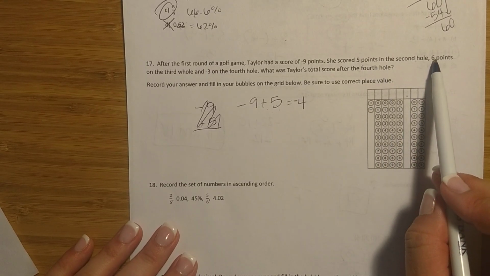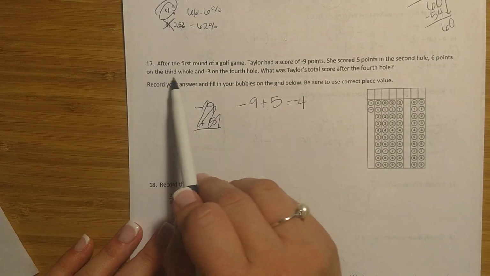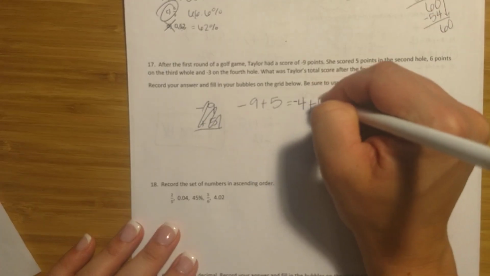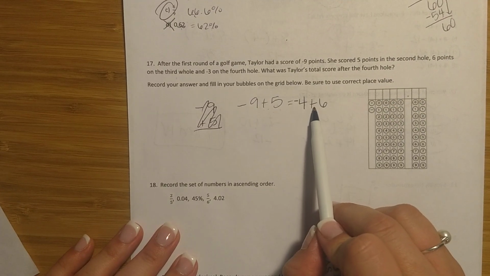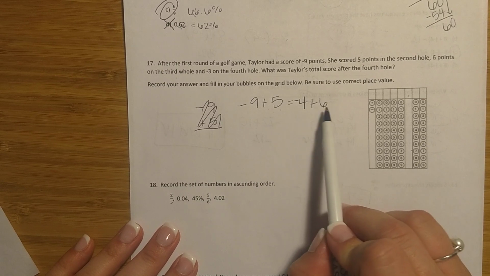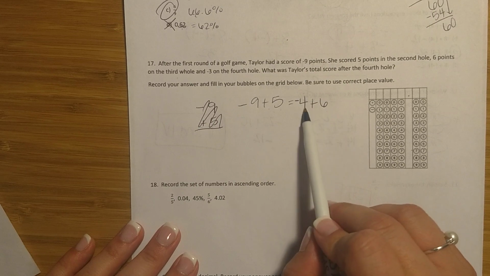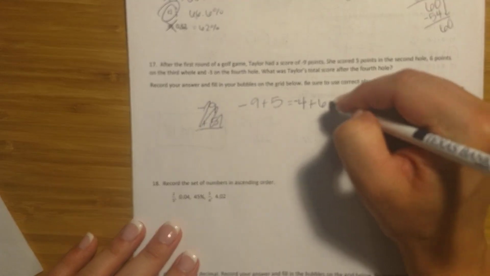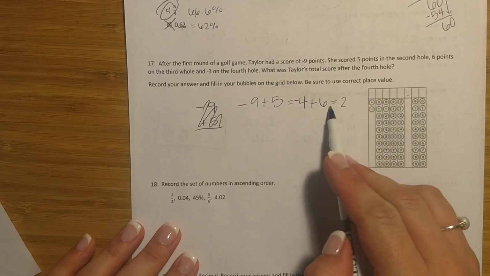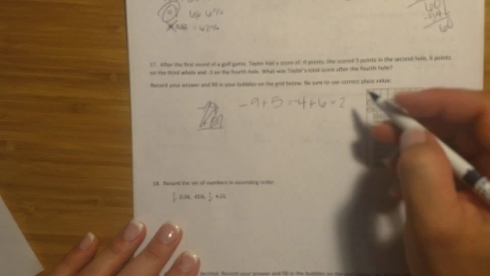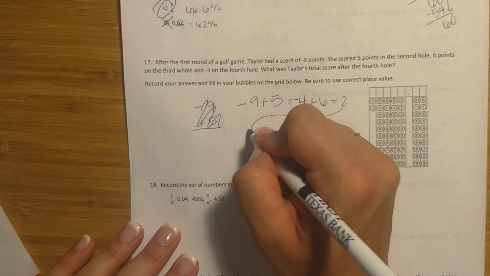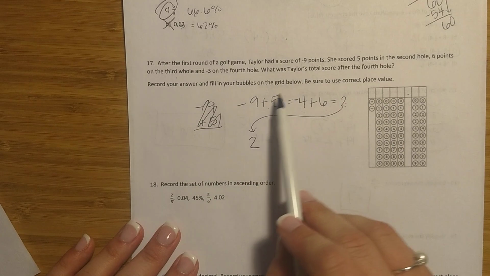Okay, let's keep going. She scored 6 points on the third hole, so add another 6. Addition problem, so are my signs the same or different? They are different, so we're going to find the difference. The difference between 6 and 4 is 2. I have 4 negatives and 6 positives. There are more positives, so this is a +2. Bring it down here. Sorry, I need more room.